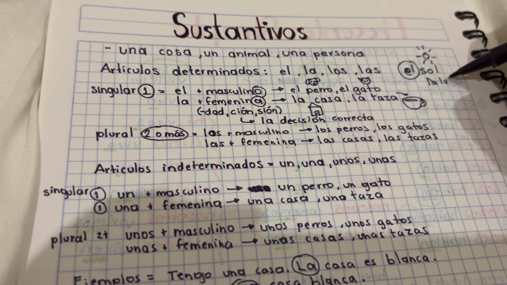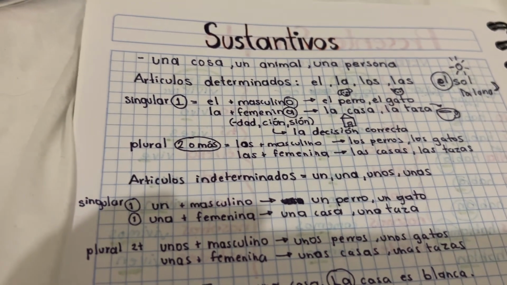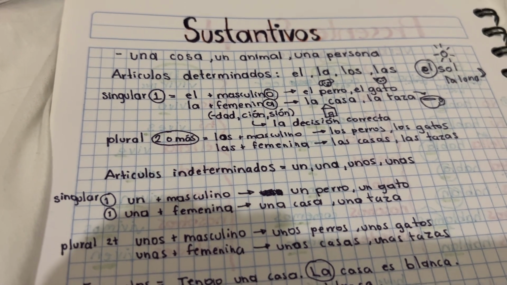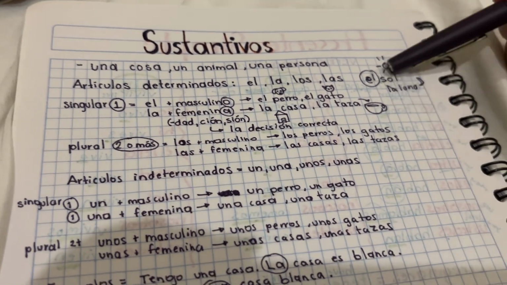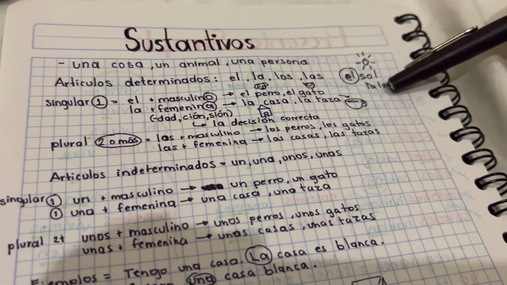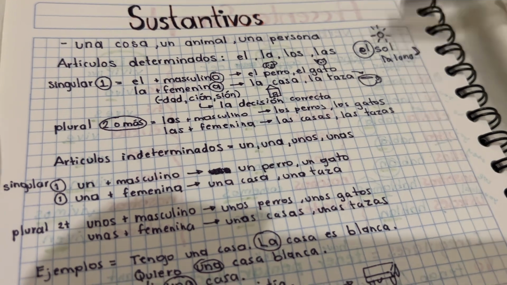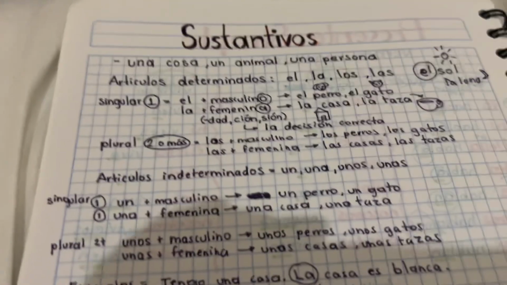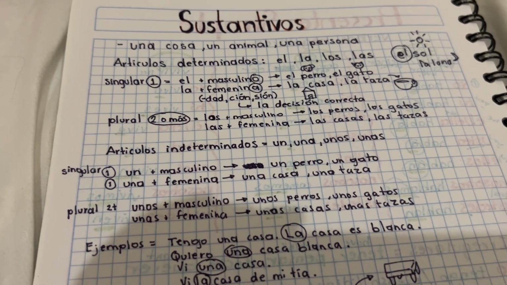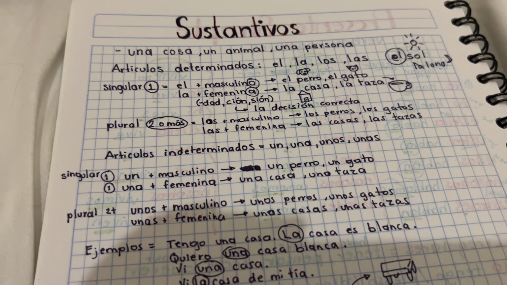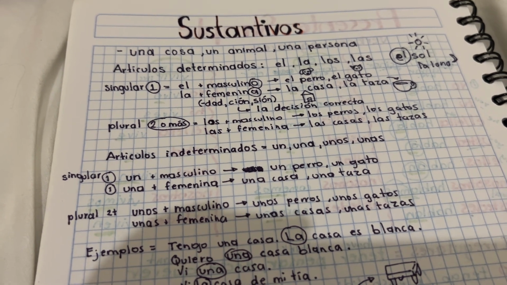Or la luna, there's only one moon, that we know of, that we can see. So because the person will always know what I'm talking about, I'll always use el and I'll always use la. I'm never going to use one of these, which I'll get to in a minute. So artículos indeterminados means like a random object. It means that it's not specific. I don't really know which one you mean.